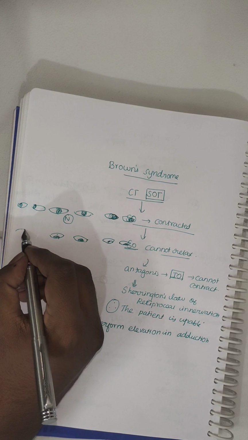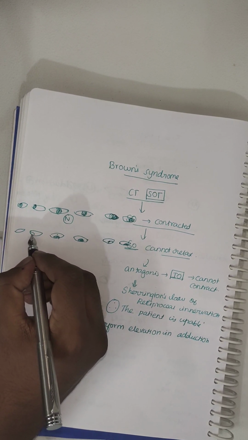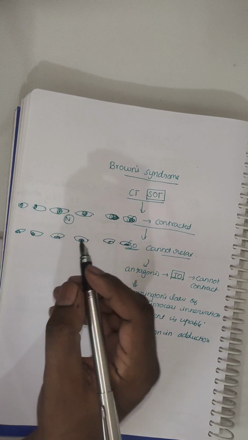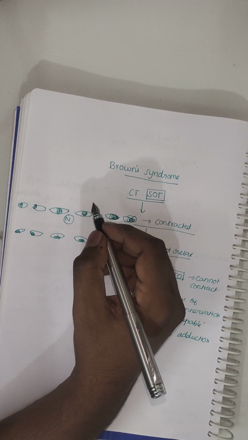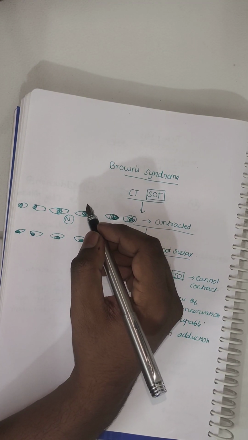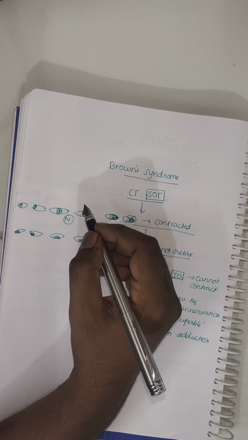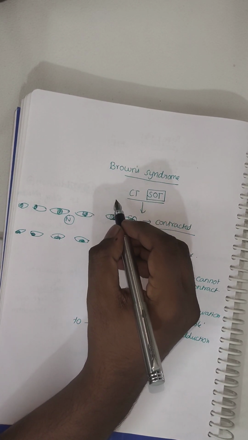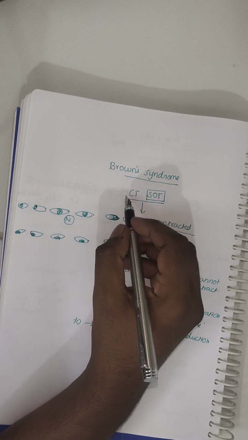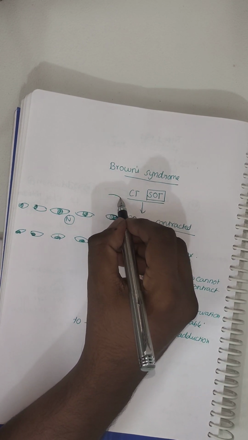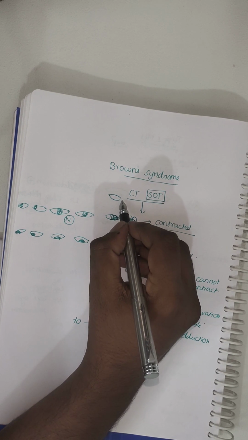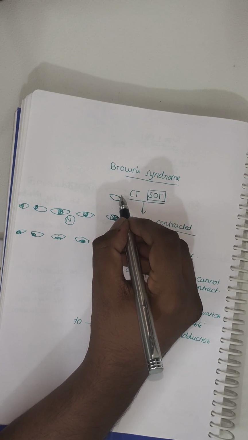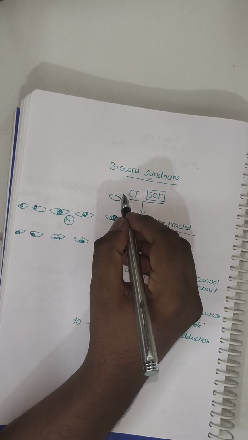All these gazes are normal. The patient is unable to perform elevation in adduction. So, the patient cannot elevate.